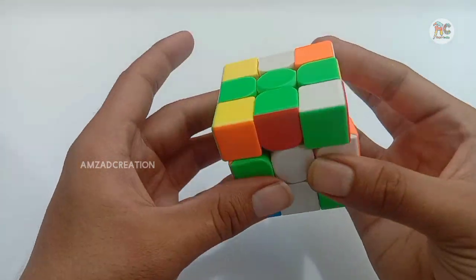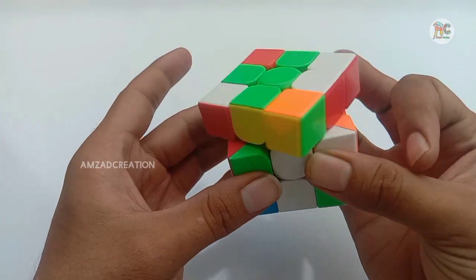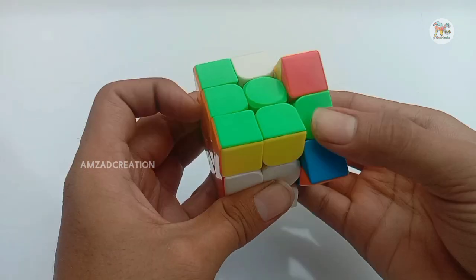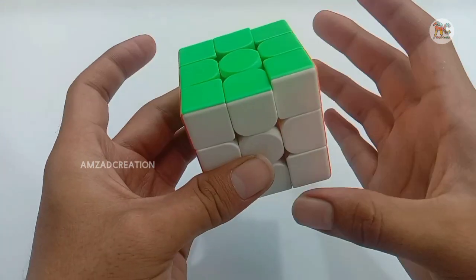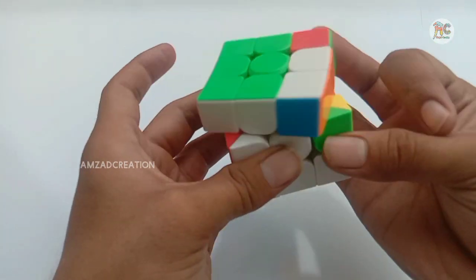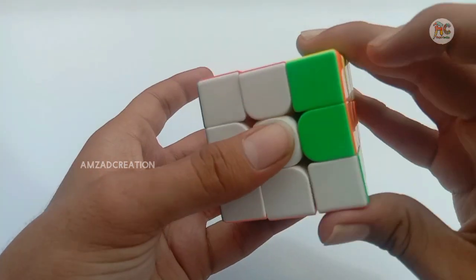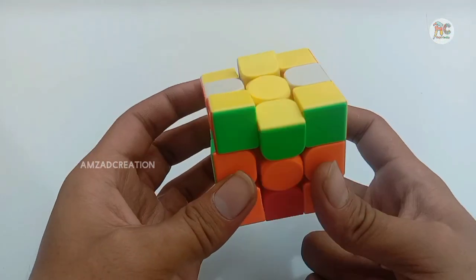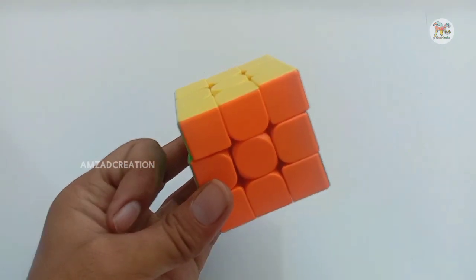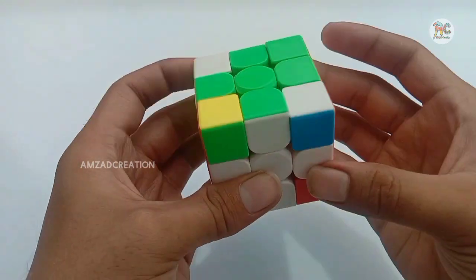Today I will be teaching you how to solve a 3x3 Rubik's Cube using an easy method. The only thing you have to remember is just one formula sequence. After watching this video you will be able to solve the cube and teach others as well. Before we go to solve a Rubik's Cube, let's explore some basics of the 3x3 Rubik's Cube.